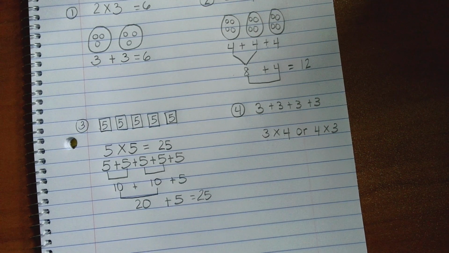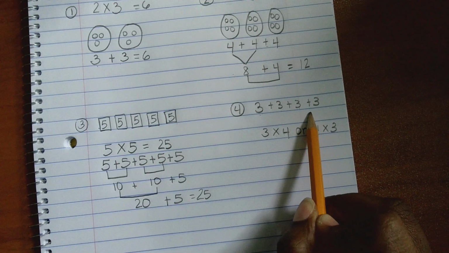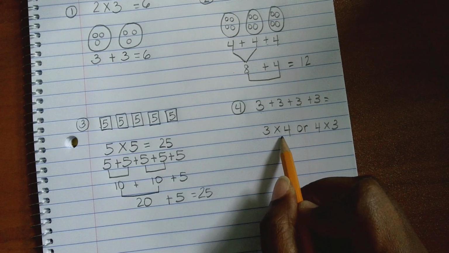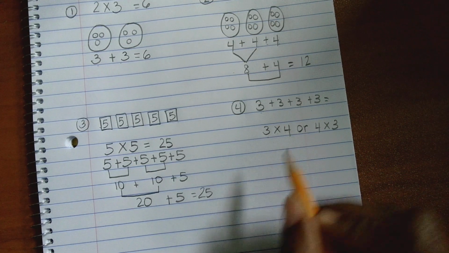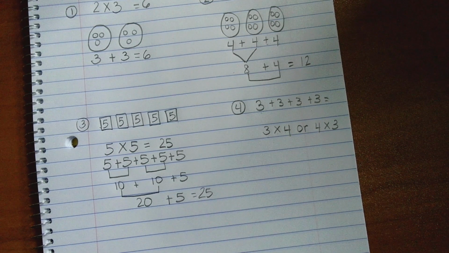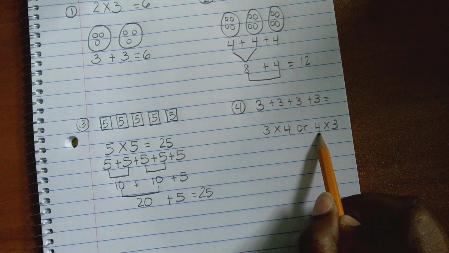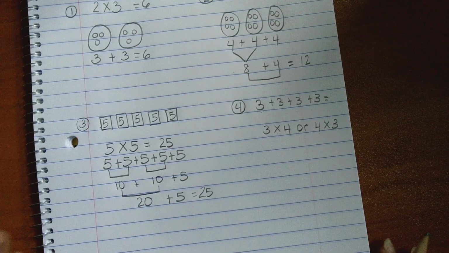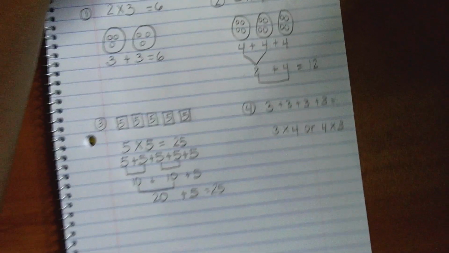So you can solve this as a multiplication problem, or you can solve it as an addition problem. So for class, I want you to solve number 4 in your notebook, just like I have it here. You can give me the answer as a repeated addition, and then you can solve it as a multiplication. If you're solving it as a multiplication, it is okay for you to draw 3 groups and show me 4 inside, or draw 4 groups and show me 3 circles inside. So your notebook should look like mine.